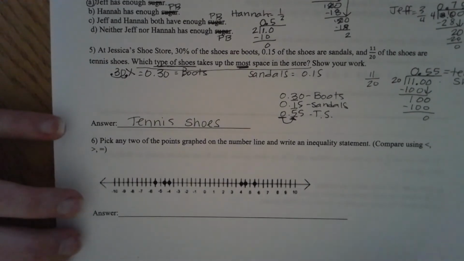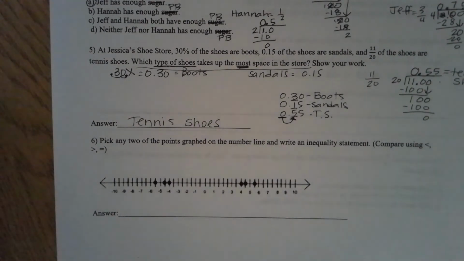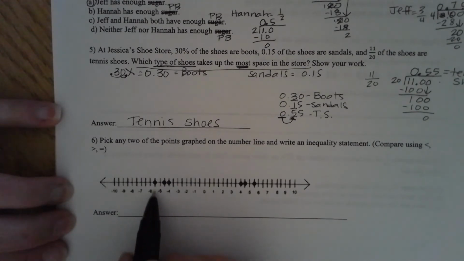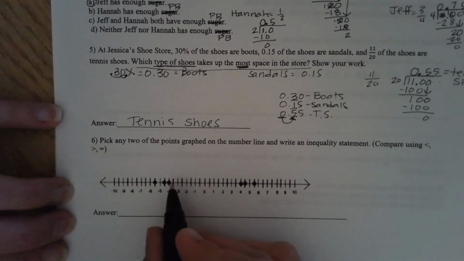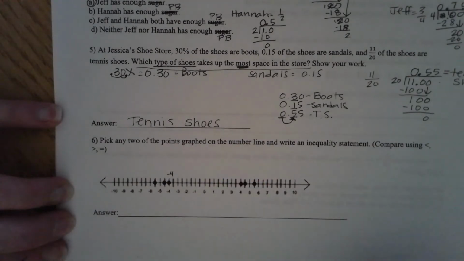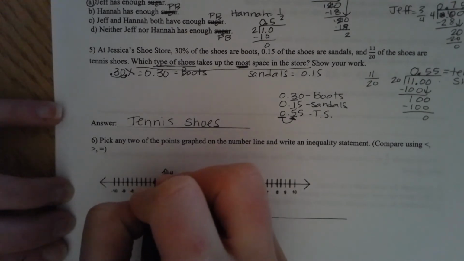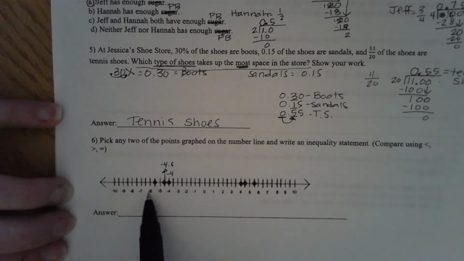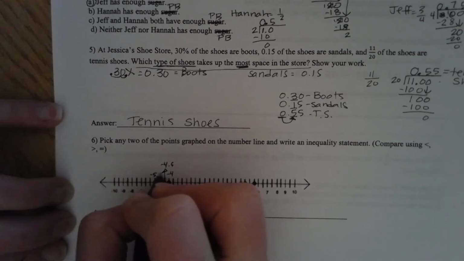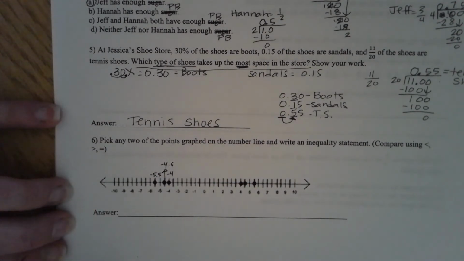So what's happening here, and what I suggest that you guys do, is label each of these points. Figure out what they equal. So if I start at 0, I'm going to start with my negatives. So if I go over, this dot right here is right above the negative 4. So this dot's negative 4. So I'm just going to label what the dots are. This next dot is right in between negative 4 and negative 5. So this dot is negative 4.5. And then this dot here is in between negative 5 and negative 6. So this dot's negative 5.5. So it's halfway between negative 5 and negative 6.